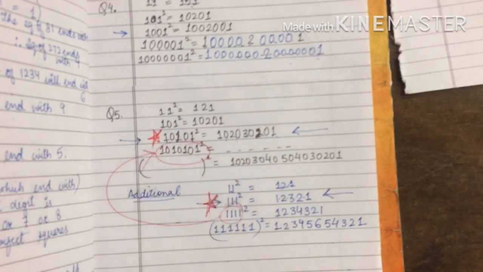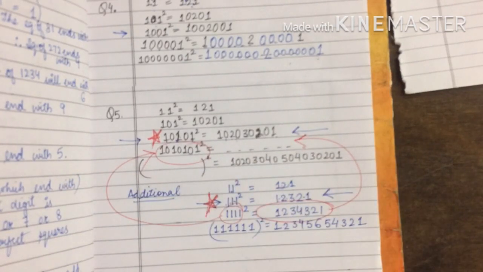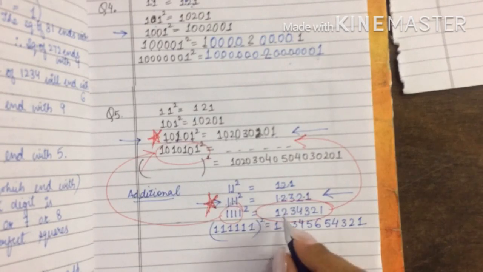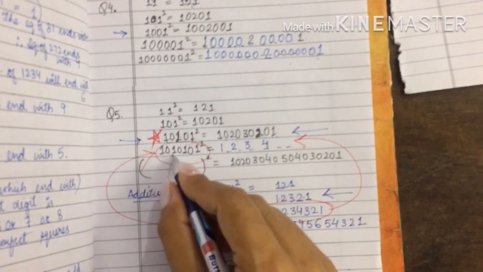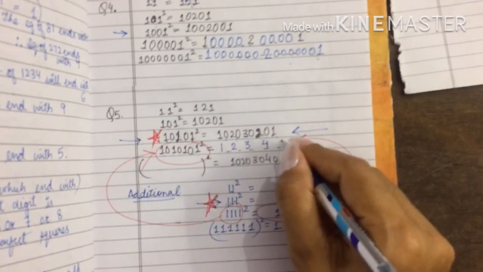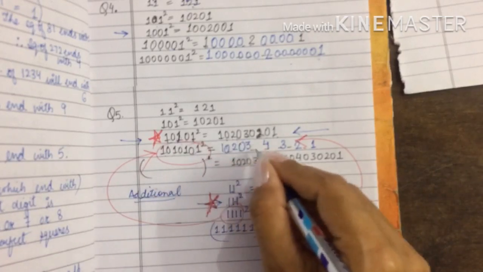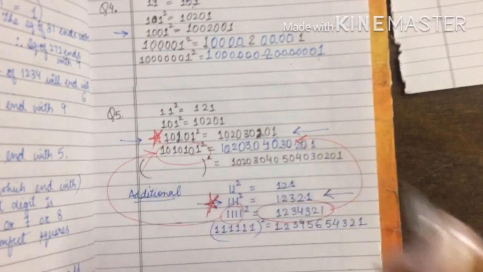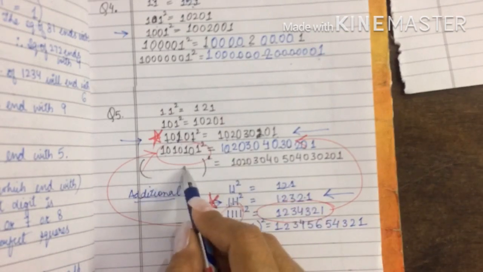compare this. So the answer for here will be here. That means you're going to have 1 2 3 4, because there are 4 ones, and then we decrease 3 2 1, and we put 0 after every digit. So keeping that in mind, can you tell me how many ones will be here?